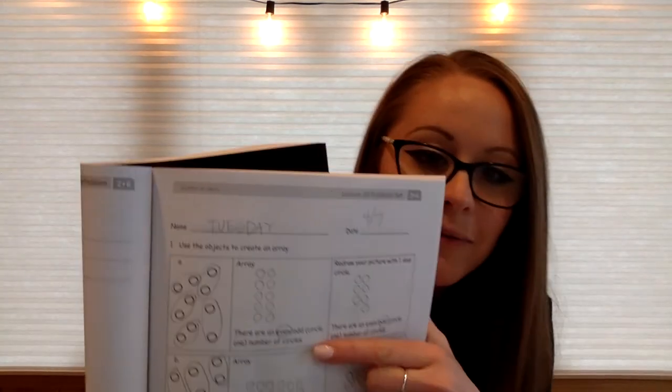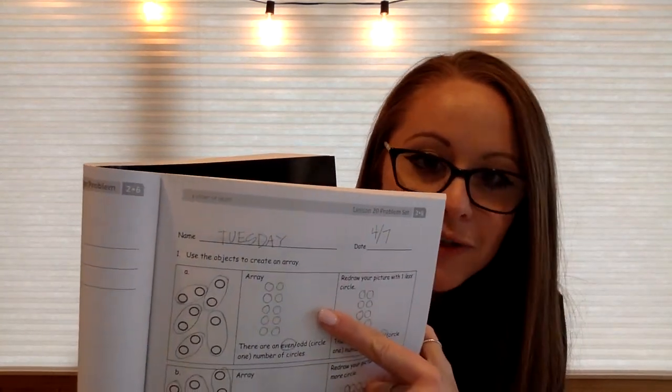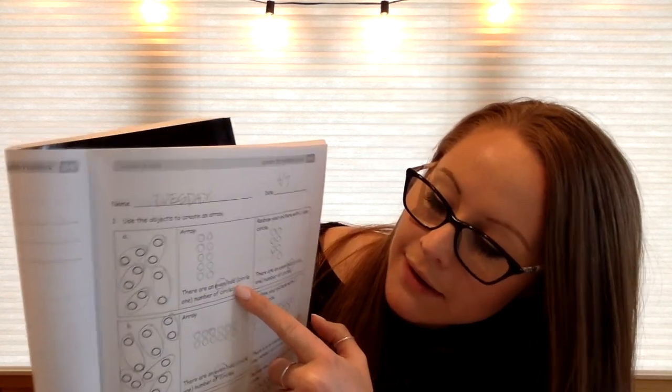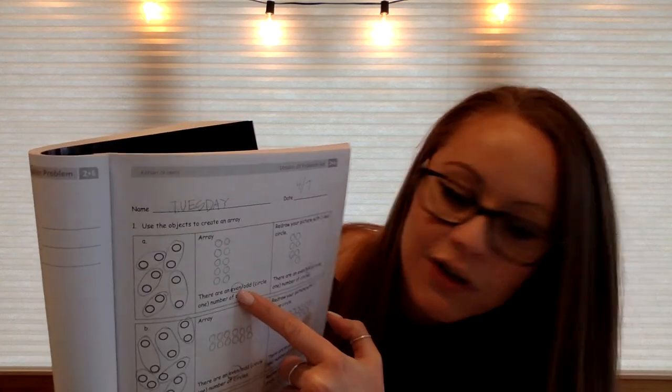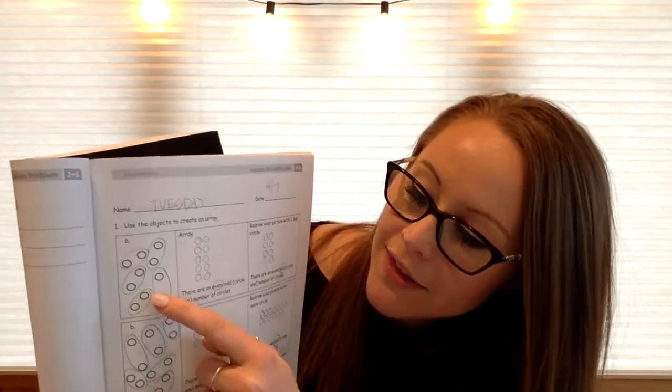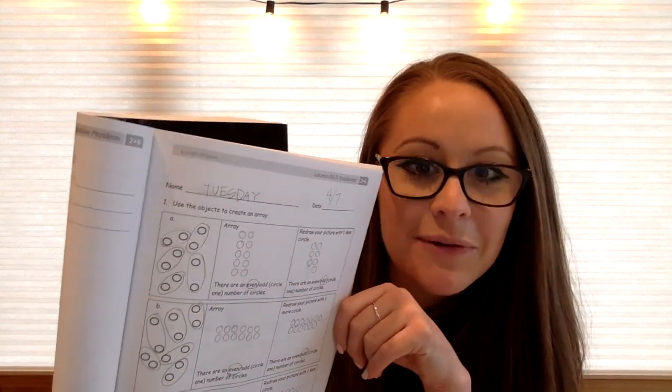So like on number 1, I saw I had 2, 4, 6, 8, 10. And so what I did was I made an array, and on the first one I did the array up and down. So I just drew it up and down like this. And then it says there are blank number of circles. So you're going to either circle even or odd here. And I noticed when I did it that everyone had a pair, so that one was going to be even for me.